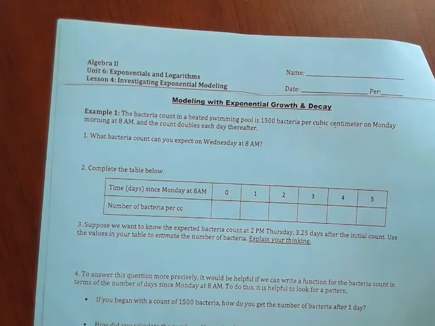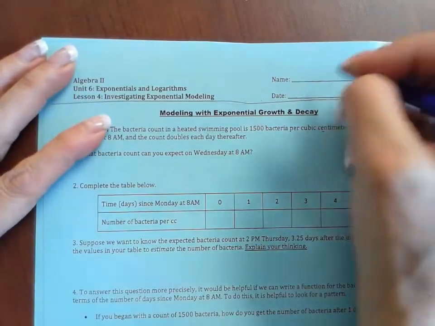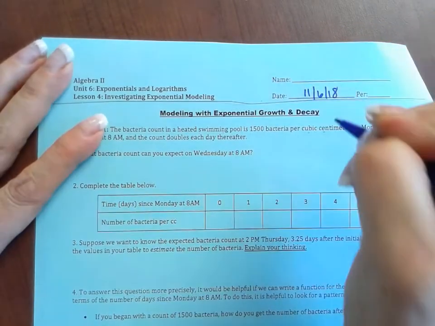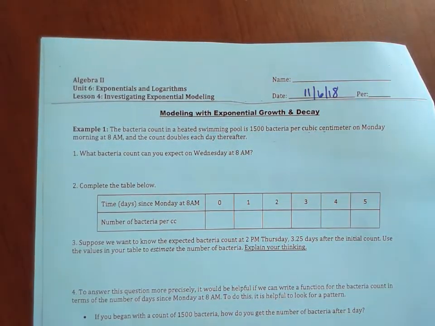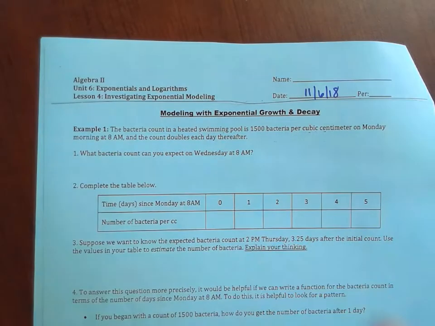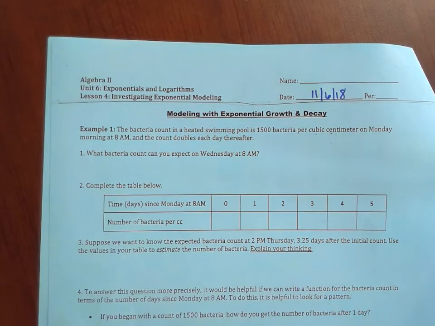Okay, so yesterday we were doing, let's see, today's the 6th. We were talking a bunch about exponential growth and decay, and we were just looking at the characteristics of the graph, okay? But especially if you want to get into anything science-based for your career in life, exponential growth and decay are two huge things that get used a lot in real world scenarios. So today that's what we're going to kind of look at.